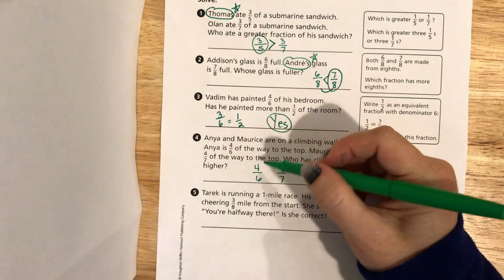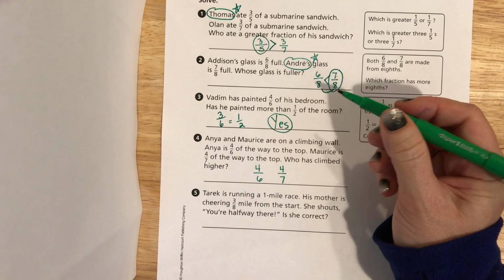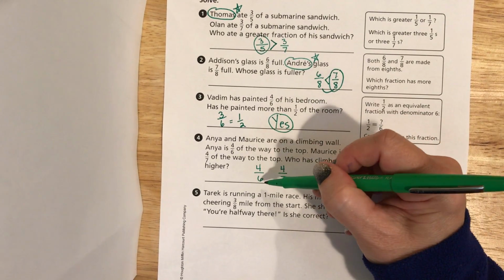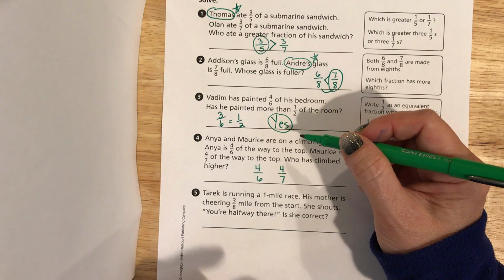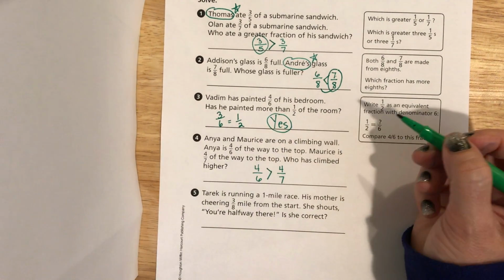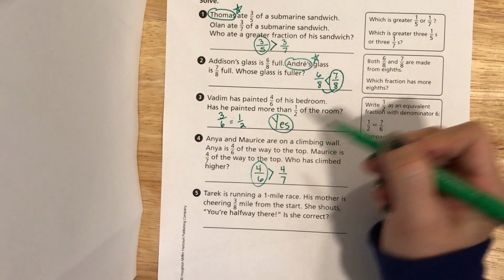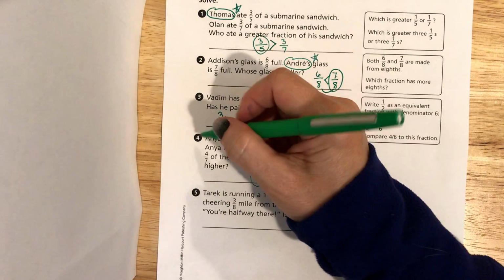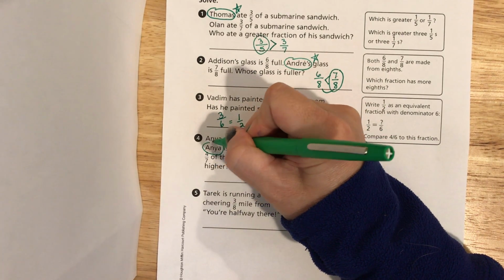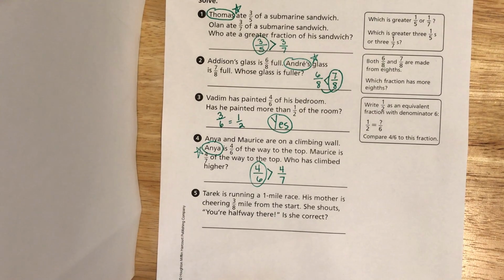Well, when the numerators are the same, so we're talking about the same number of pieces, we have to look at the size of pieces. And something cut into 6 would have bigger pieces because that's a smaller denominator. So 4/6 is greater than 4/7. So Anya is your correct answer for number 4. She's gone higher.